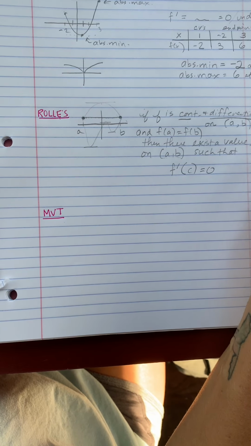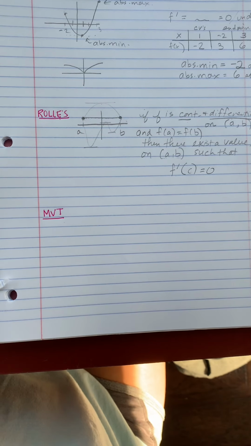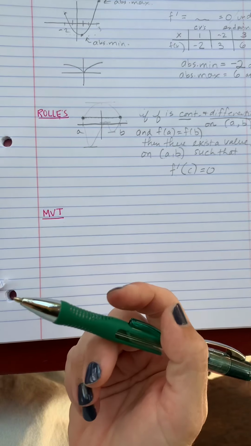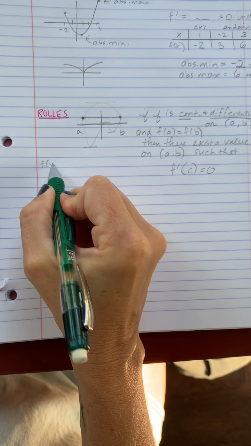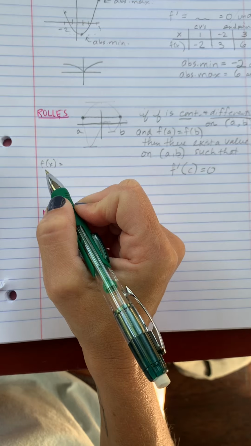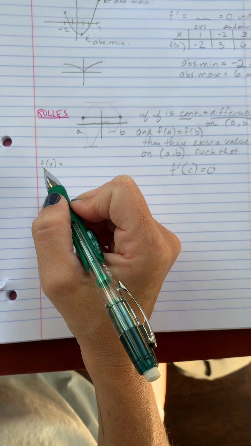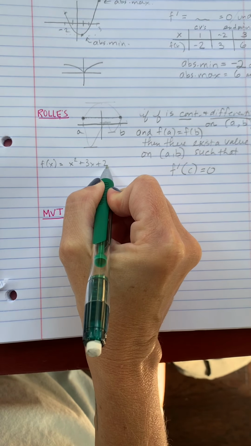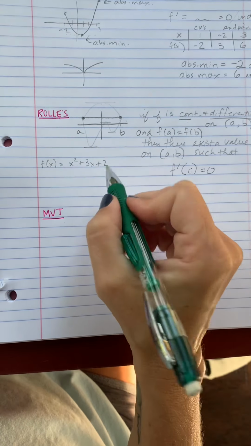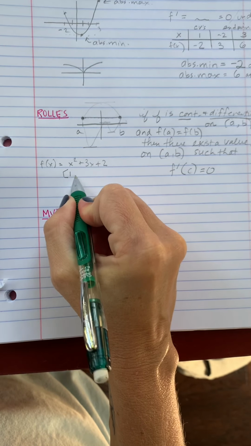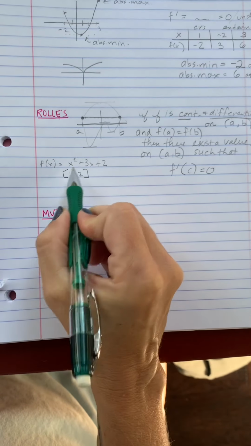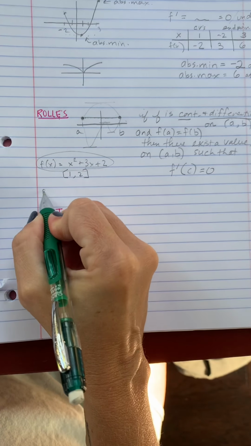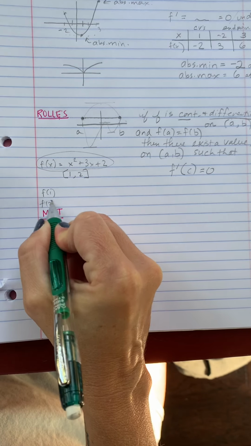This is the fancy calculus way to write it up. If you were looking in a book, that's how it would be written. So if they ask me about a problem with Rolle's theorem, and I have some function, let's see, I think I have one here, x squared plus 3x plus 2, and they give me an interval of 1 to 2, I want to first decide, is this continuous and differentiable? Yes, it's a parabola. I want to find f of 1, and I want to find f of 2.